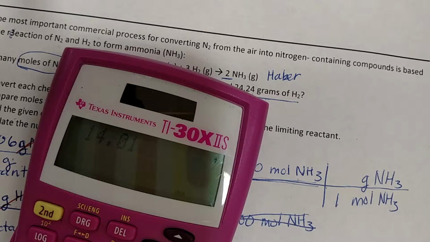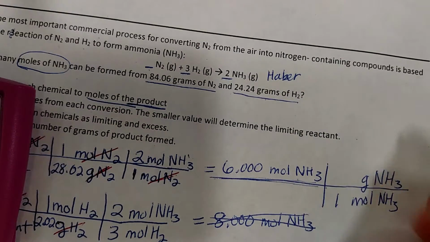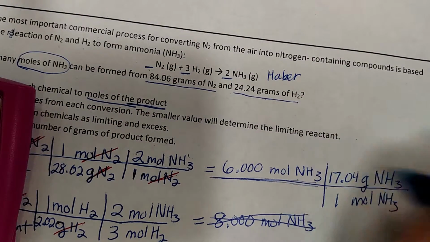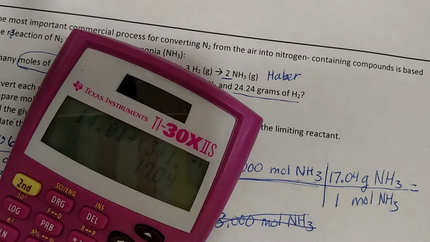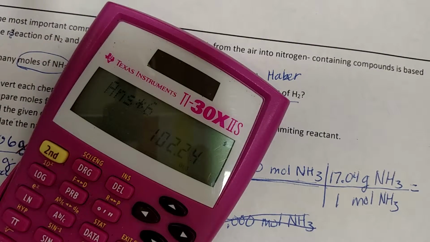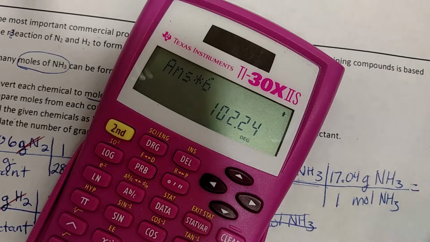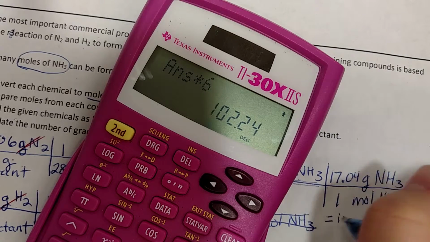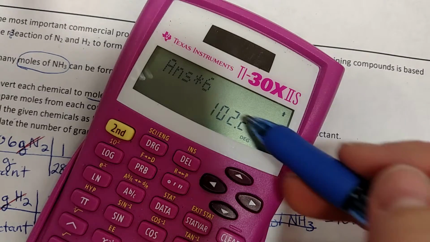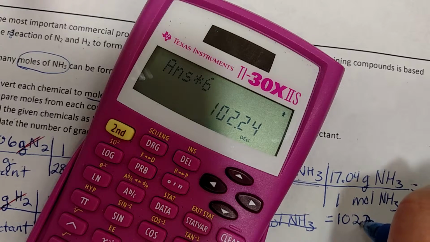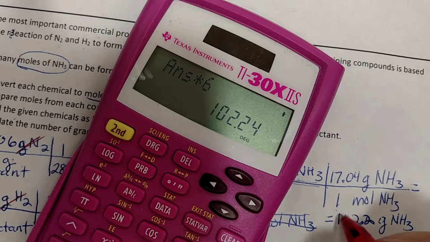So we've got 14.01 for the mass of nitrogen, plus 3 times our mass of hydrogen, and we get 17.04 grams of ammonia. So now we take that and we're going to multiply by 6. 102.24 is our mass of ammonia that's formed. Ran out of space here. So equals 102.24. We want 4 significant figures, so 102.2 grams of ammonia. And that's how many grams of product we can form from this.